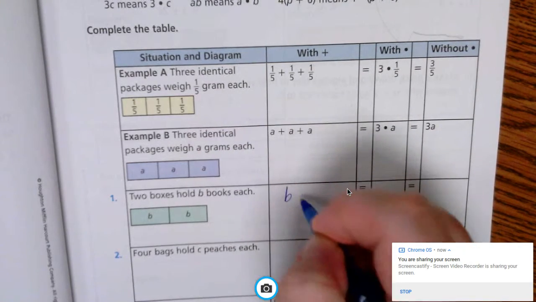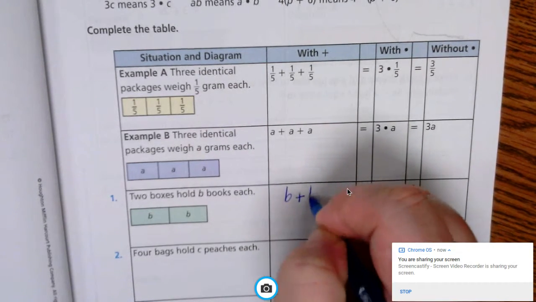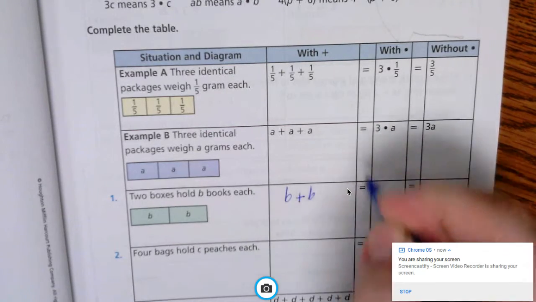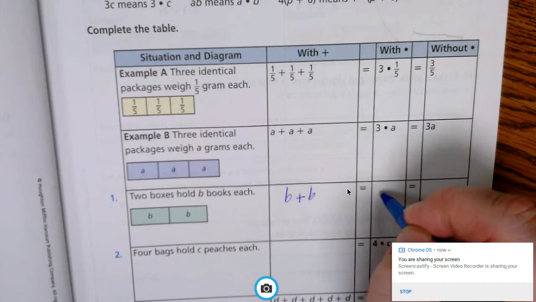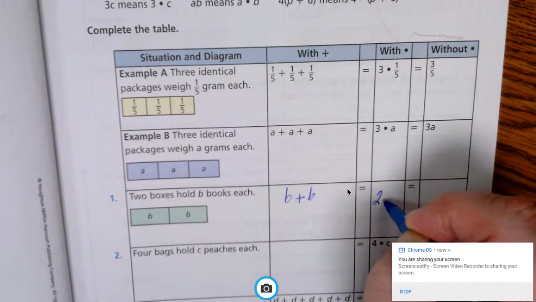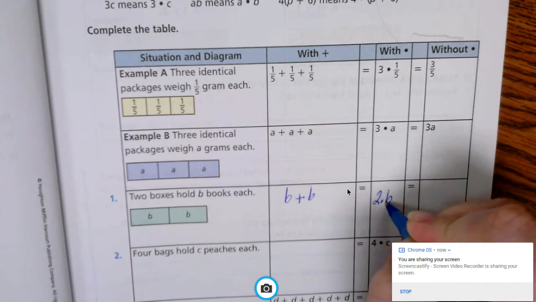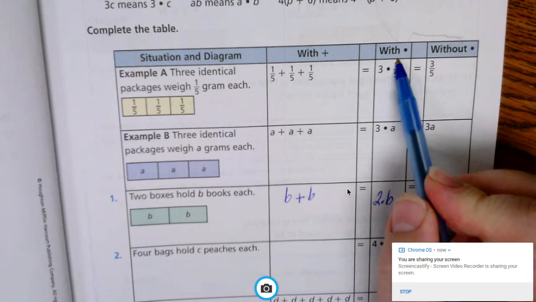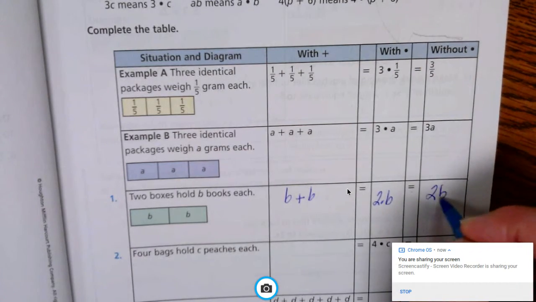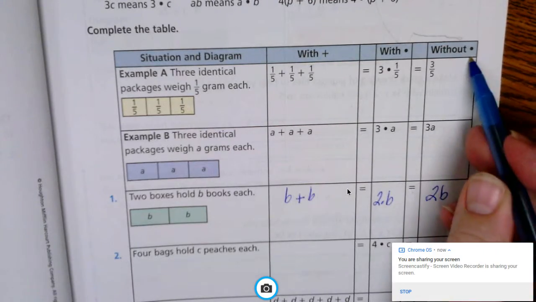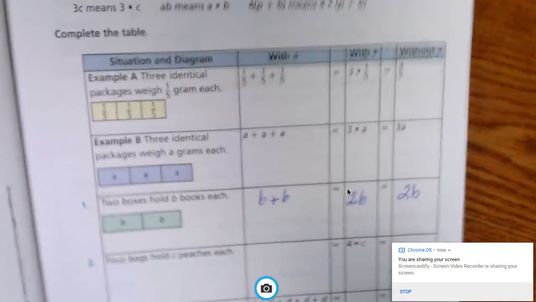So this would look like B plus B. Okay, and this is also equivalent to multiplying or repeated. So this could be 2 times B, so that's with the multiplication symbol dot, but it's also equal to just 2B without the multiplication symbol.